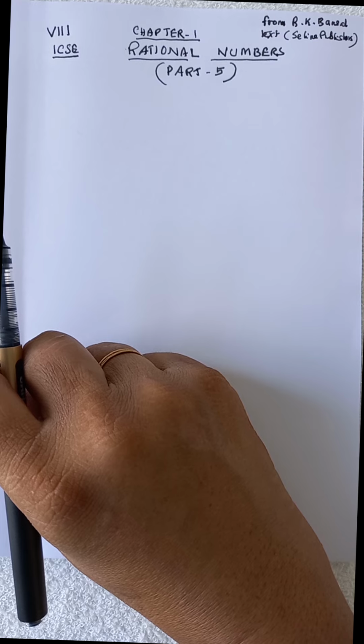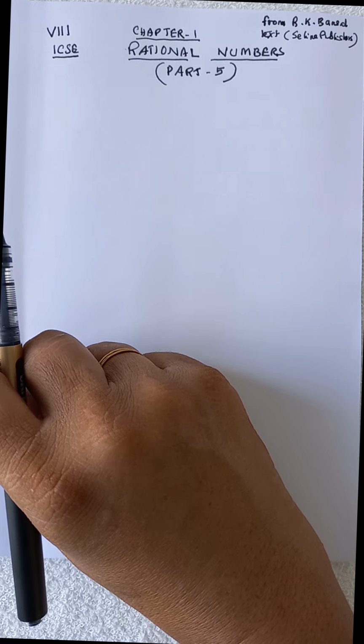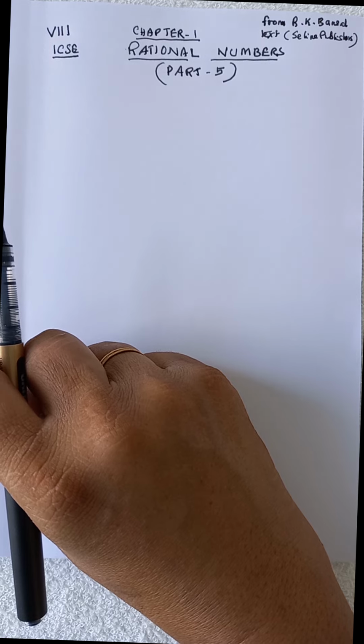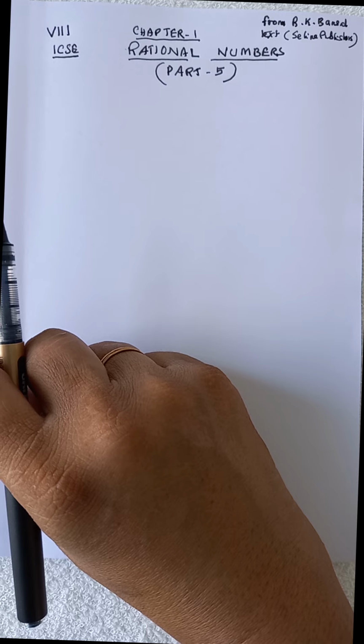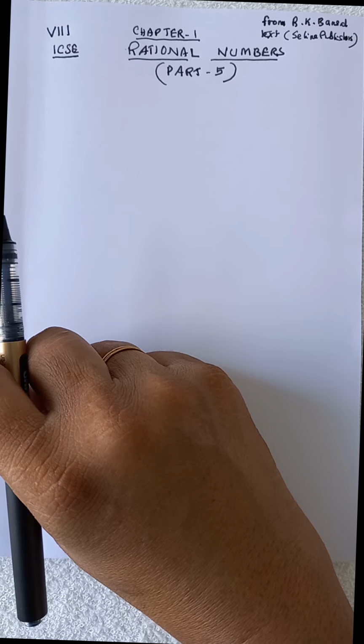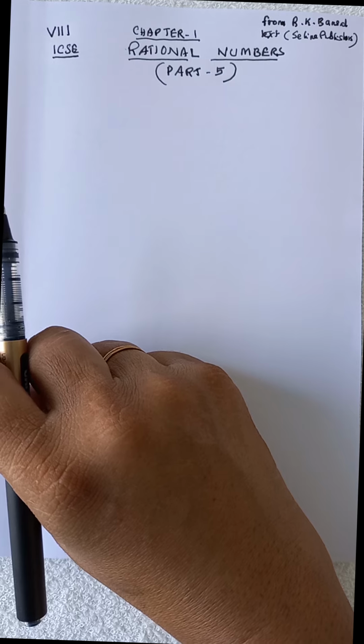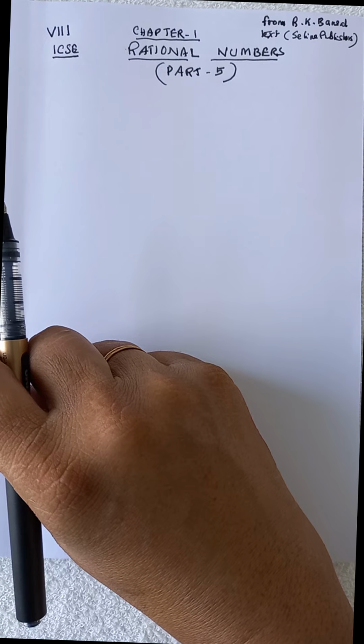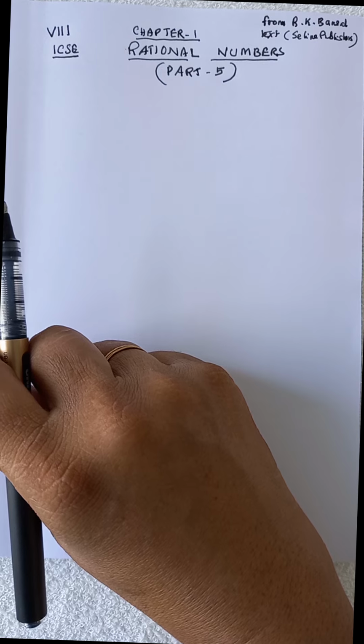In the previous class, we discussed properties of subtraction of rational numbers and solved some questions regarding that from exercise 1b. So, let us start from question number 6 in the same exercise 1b. So, shall we start?